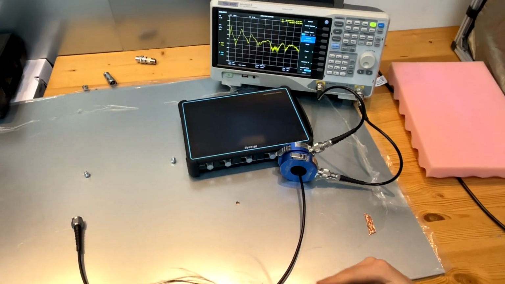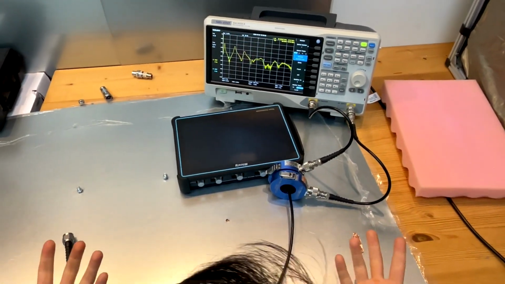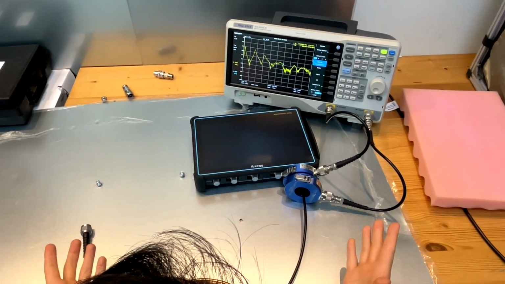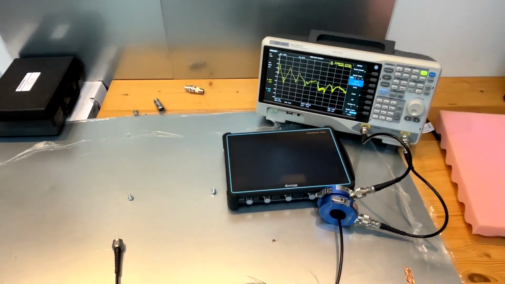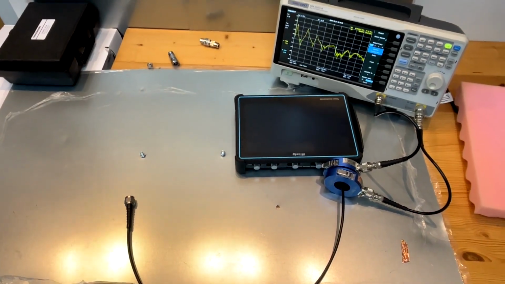And again, depending on the noise source and the frequency of the noise, it will radiate very differently. So hopefully this very simple demonstration gives you an insight into how a cable behaves in a typical system installation. Okay.